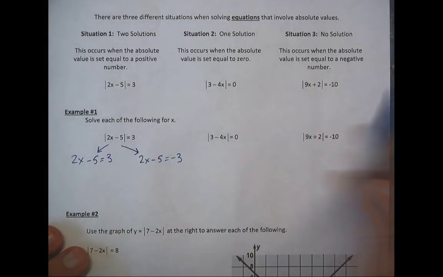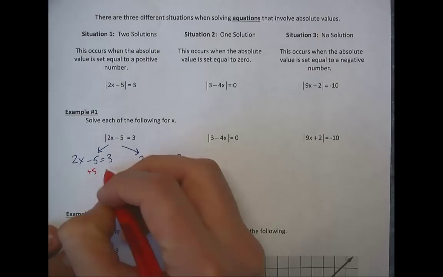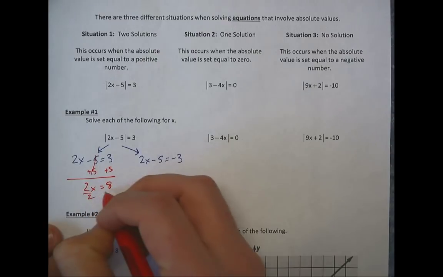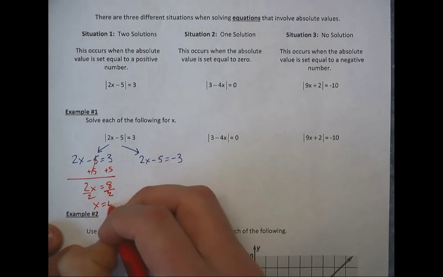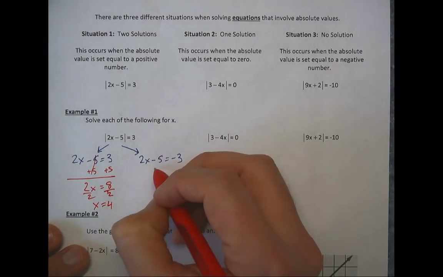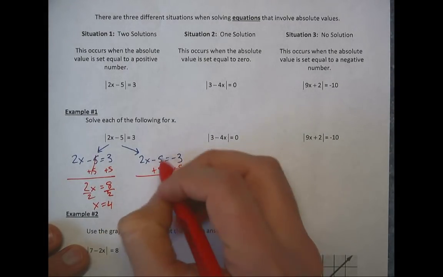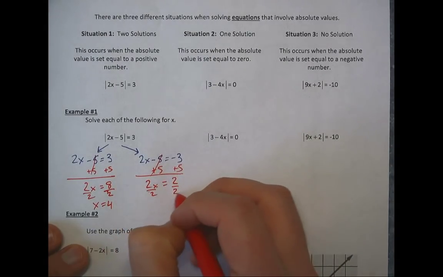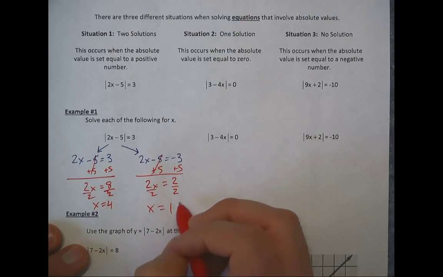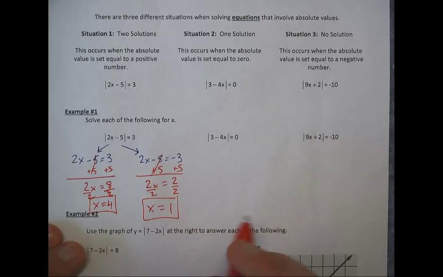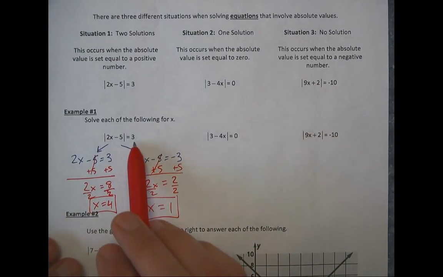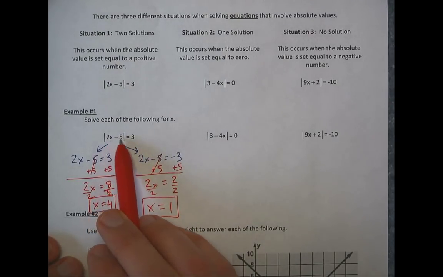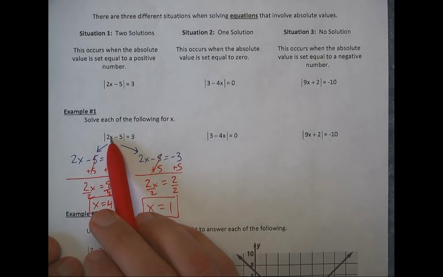So real quick, running it over here, we all know how to solve these. So we're going to eliminate the 5. And then divide by 2. So x equals 4. Over here, we're going to add 5. Now we're going to get 2, divide, and x equals 1. So these are our 2 possible solutions. Okay, so there's always going to be 2 when this is a positive number. 2 answers. I can plug in 4 and get the answer of 3, or I could plug in 1 and also get the answer of 3.